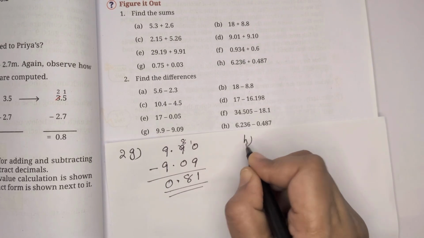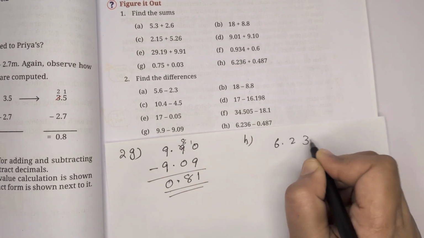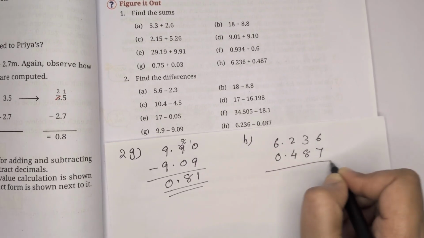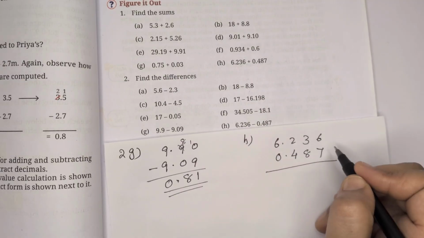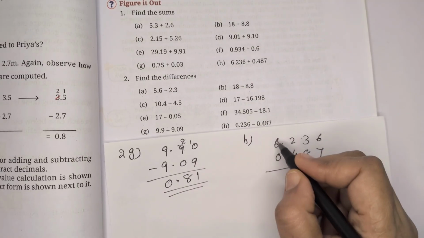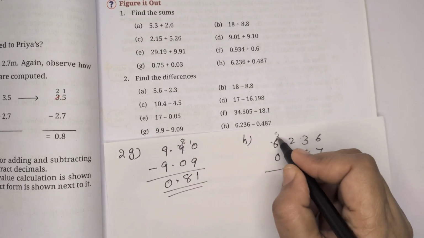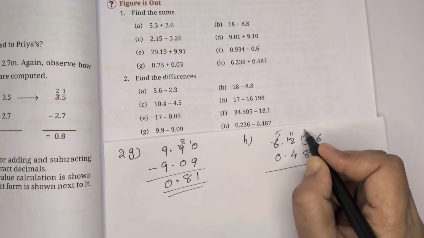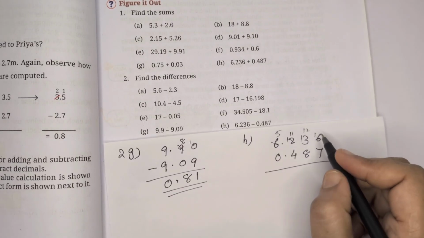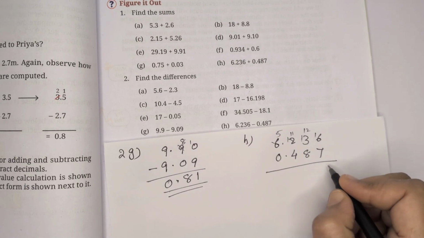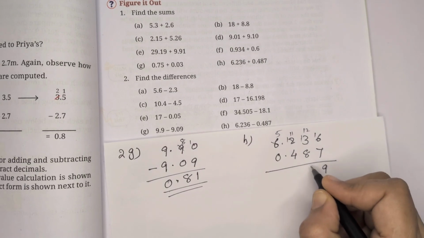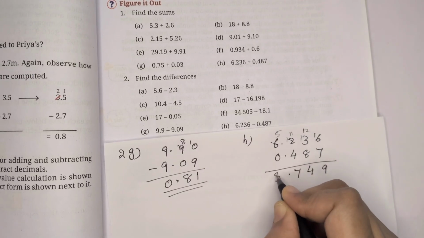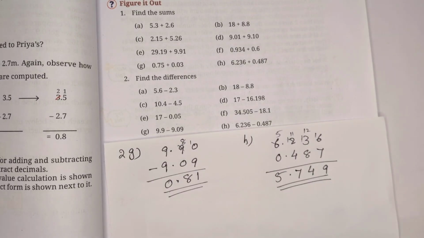Next one, 6.236, 0.487. So here also we have to borrow from here. 6 we cannot minus, so from here we have to start. 5, so it will become 12, and after that 11, here 13, then 12, here 16. So 16 minus 7, it will come 9. 12 minus 8, 4, 7, and here 5. So the answer is 5.749.